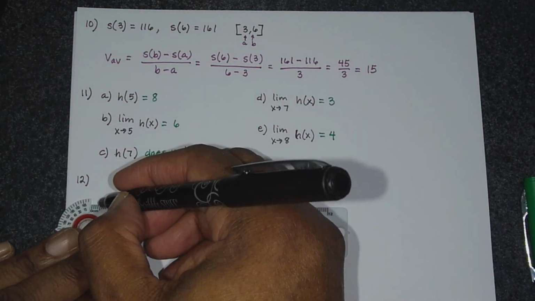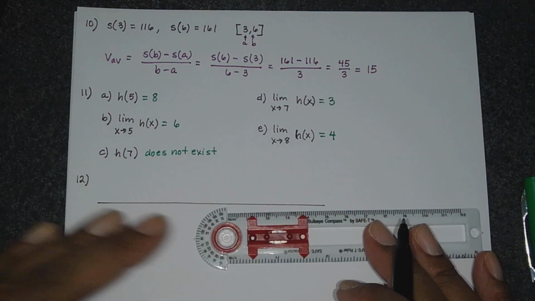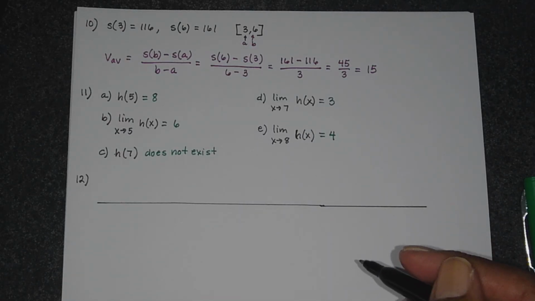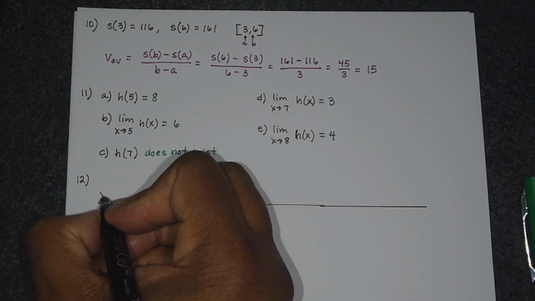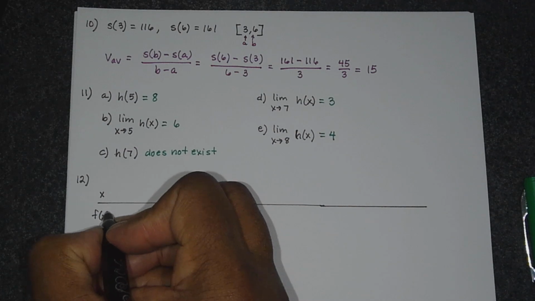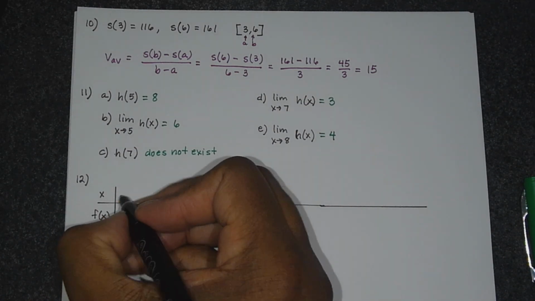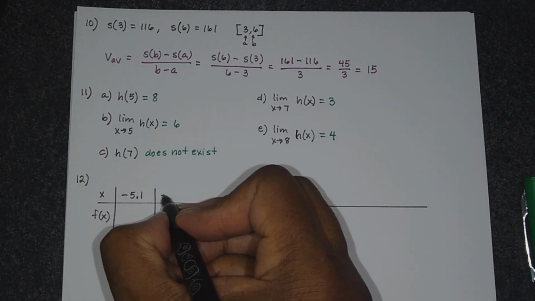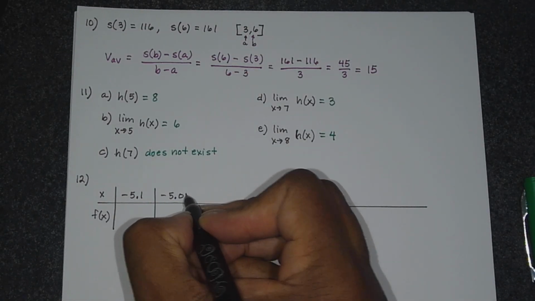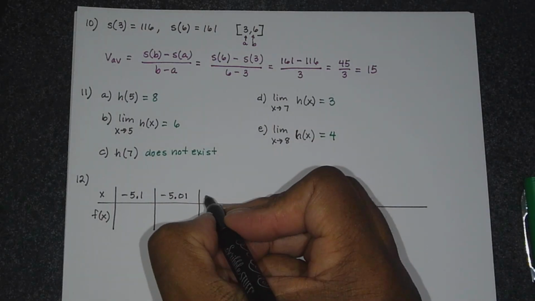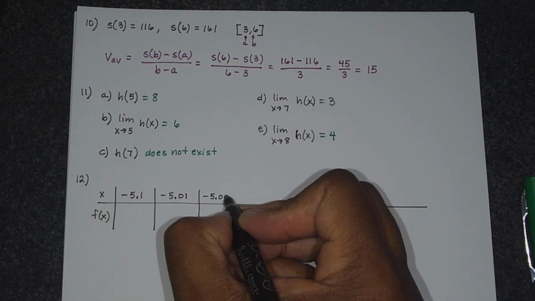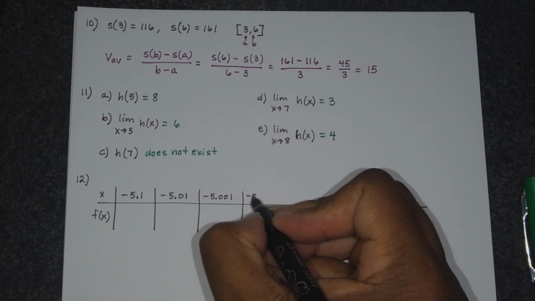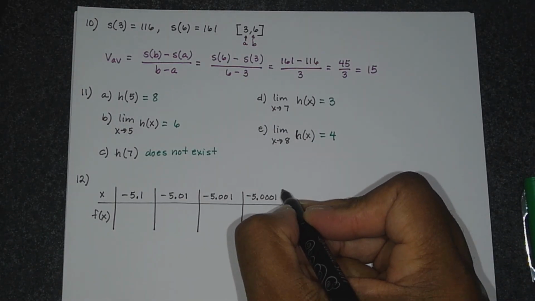Let me go ahead and generate that. So here we've got x and then f of x, and then -5.1, -5.01, -5.001, and then -5.0001.